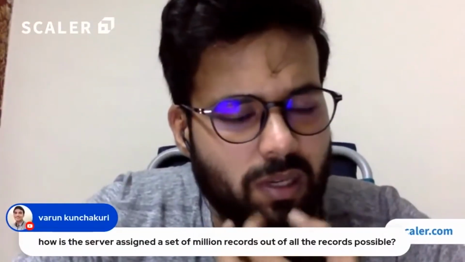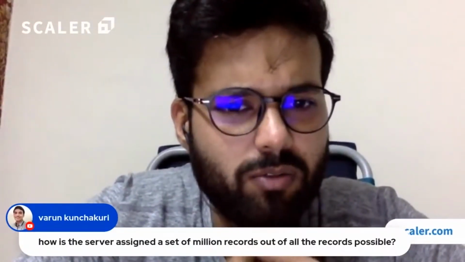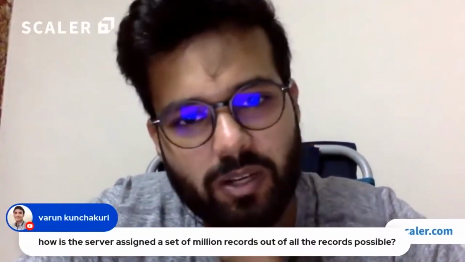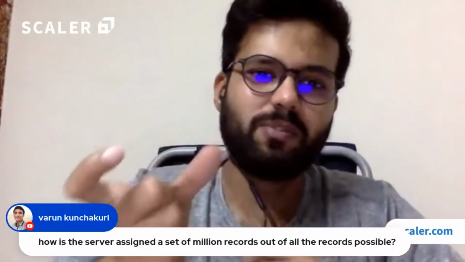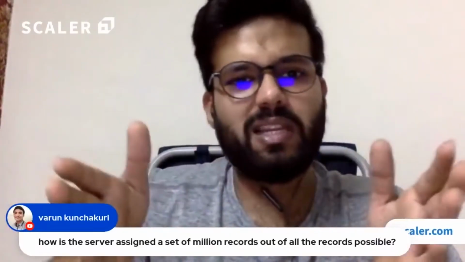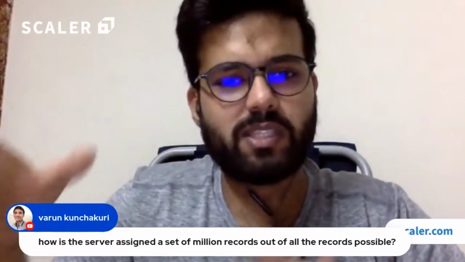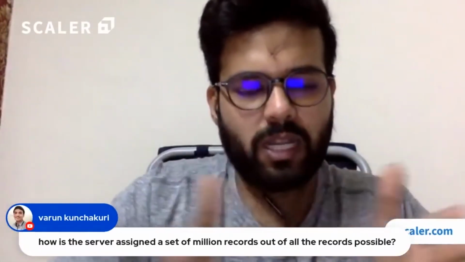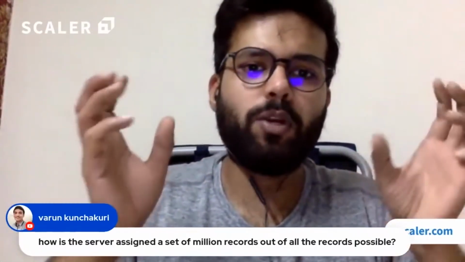How is the server assigned a set of million records out of all the possible records? I think I have discussed this problem very briefly. You can generate all the sequences, first million sequences, then second million sequences, and third million sequences. Whatever sequence you've generated, put it in the hash set.